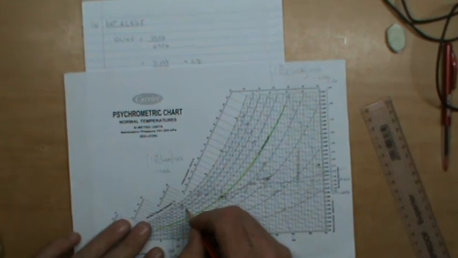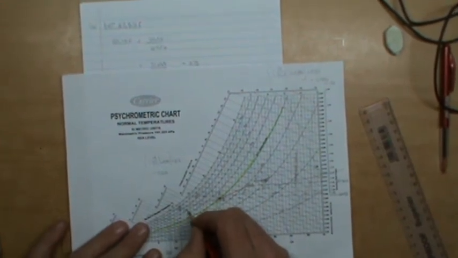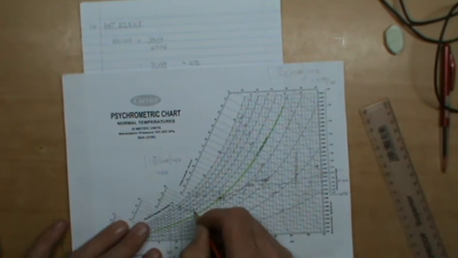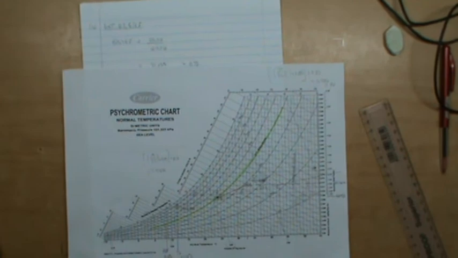So go and put it in over here. V4 is equal to 0.816. Another mark. And we go back to our workings out and say V4 is equal to 0.816 cubic meters per kilogram of dry air.